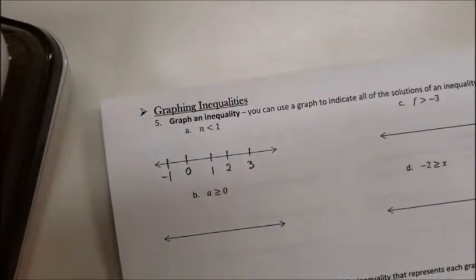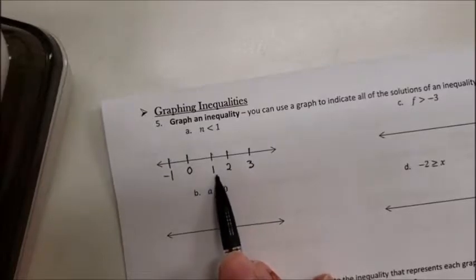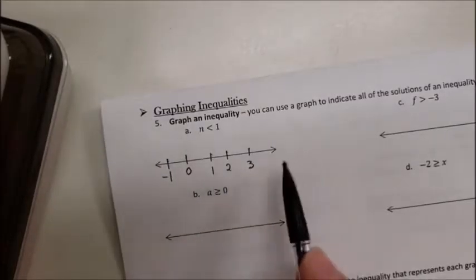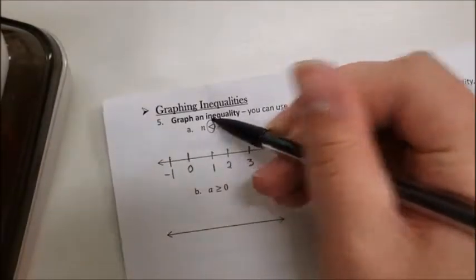Then I need to be able to put in the dot to represent where my number is. Since we know the graphing inequalities, that dot's going to represent that end for us. Well, in this case, I know it's 1. But I have to be careful. What kind of dot do I need to use? Well, to check that, we need to look at our sign.